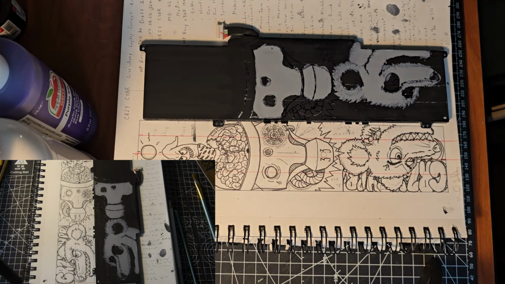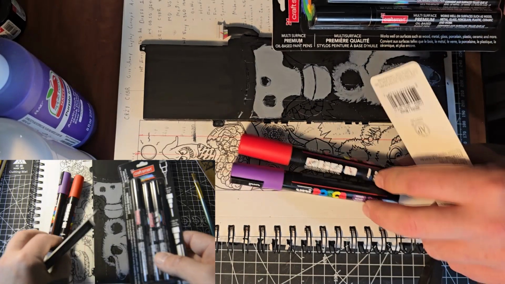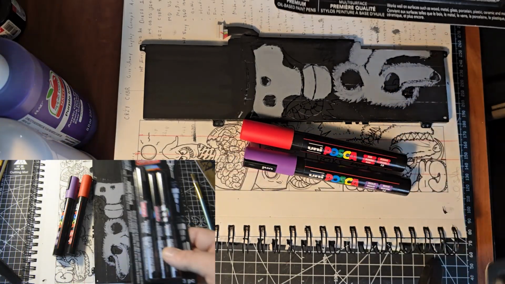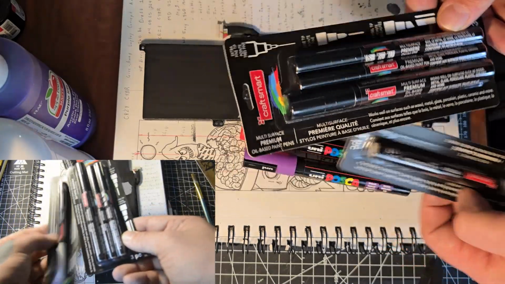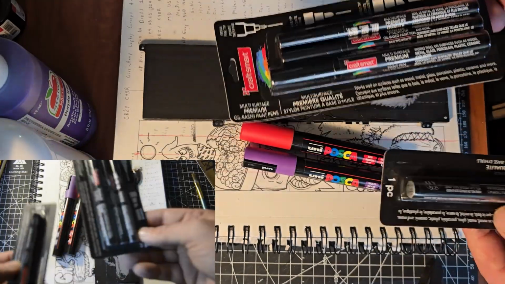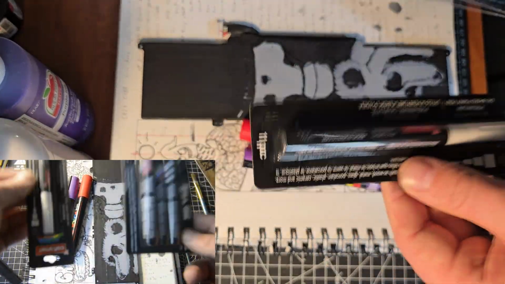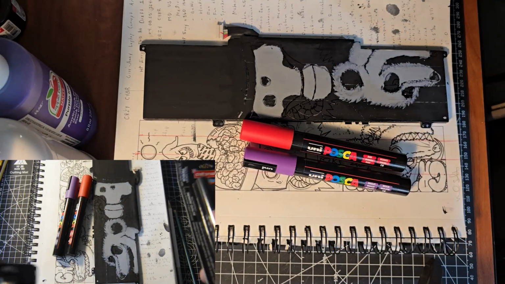All right, guys, we are back at it. Well, I was letting the paint dry. I ran to my local Michael's and I picked up some supplies. The Poscas being the pièce de résistance, because they're the highest quality. But I also got some Craft Smart. These are all black liners, so we'll use these to line everything. And I got the fine tip white liner, which we will use to outline the robot like it is in the artwork.